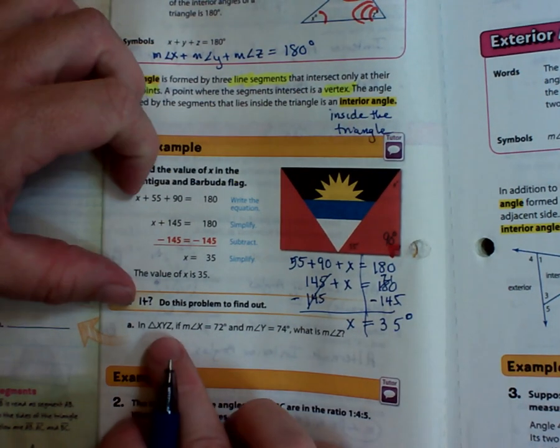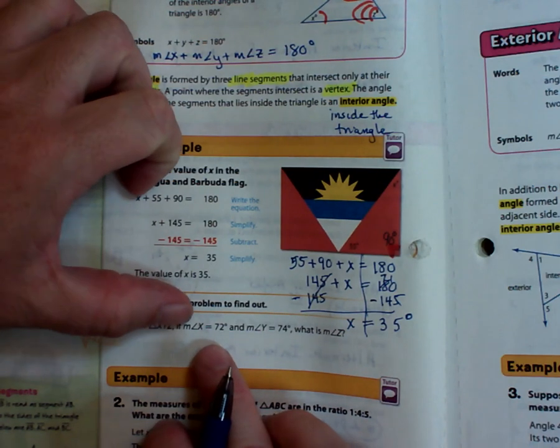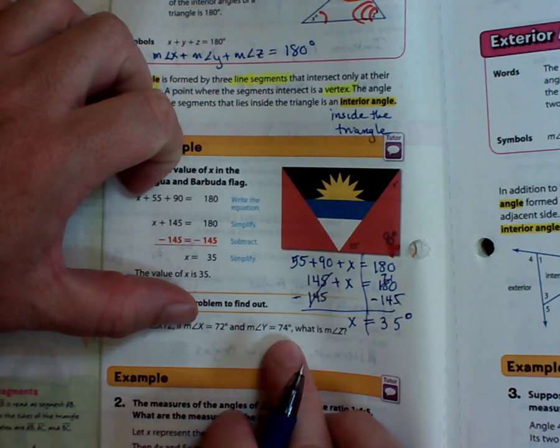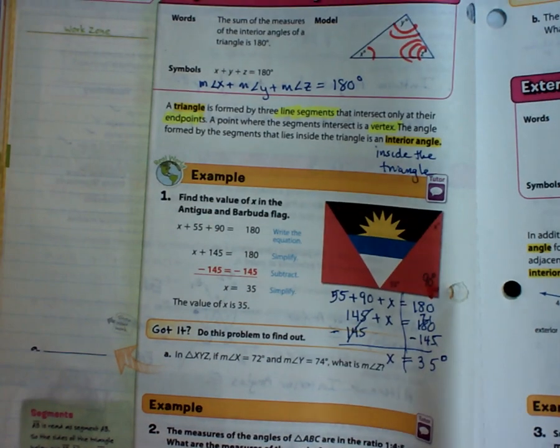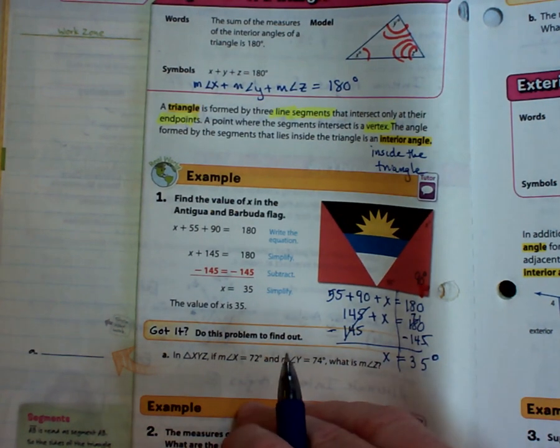Okay, we have a triangle XYZ, and one of the angles is 72 degrees. Another one is 74. They have not done a good job of visualizing this, so let's draw this triangle right over here.